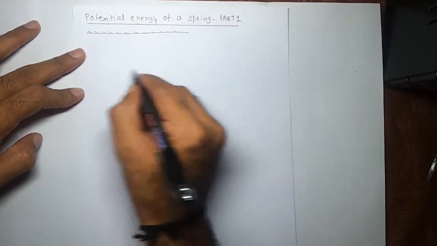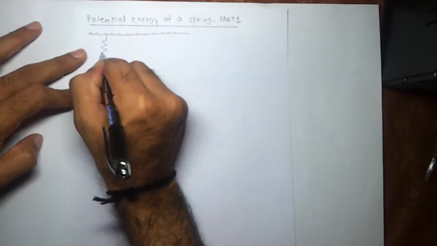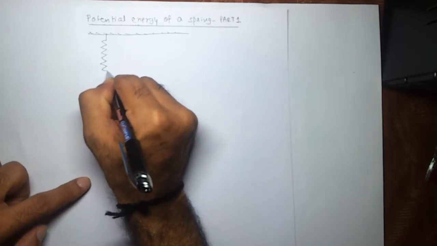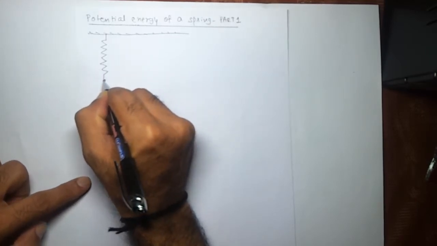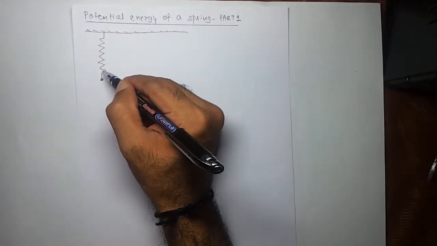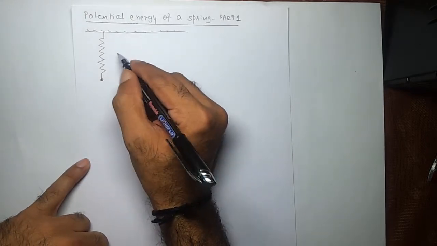Let us say we have a spring, right? Let us say this is the spring. Doesn't look exactly like a spring, right? But I hope it will help you understand the concept. Let us say this is the spring and it is in its mean position, meaning it is neither elongated nor compressed, right? Now when I apply a force to this spring, it will elongate, right?